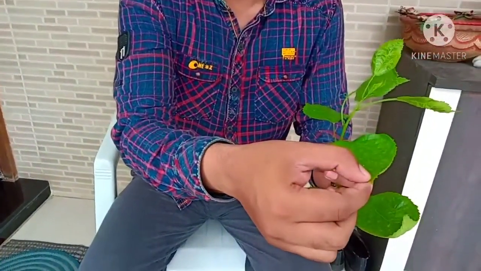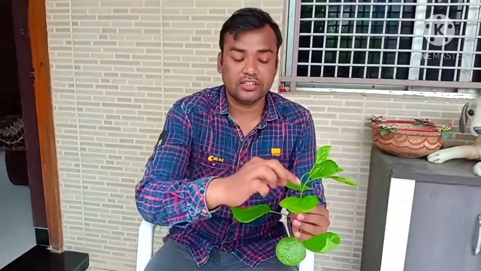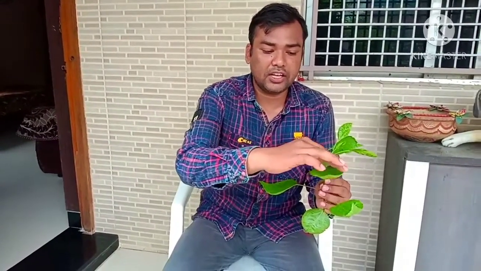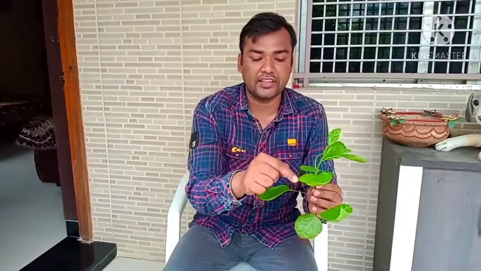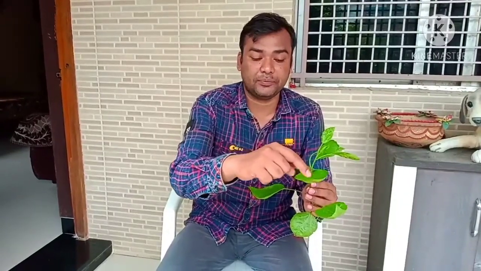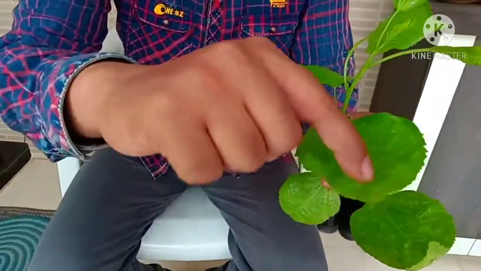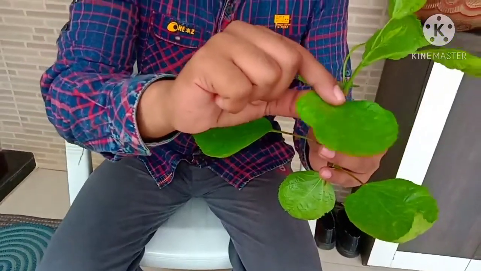Next, if you observe this leaf properly, it has a terminal end. This terminal end is called the leaf apex. Then this leaf has a boundary. This boundary is called the leaf margin. At the center of the leaf, the vascular bundle is present. This central vascular bundle or vein is called the midrib.